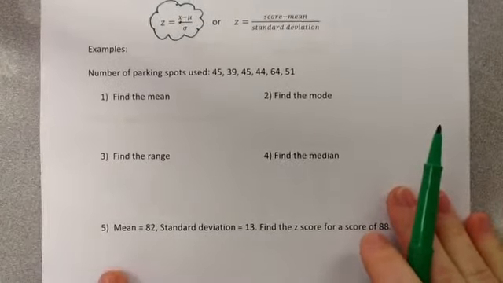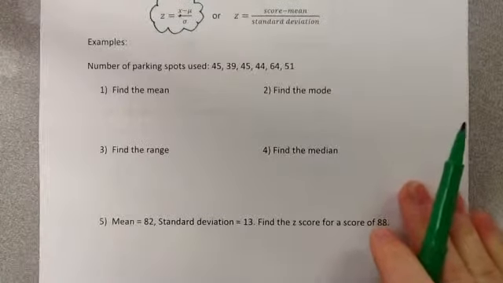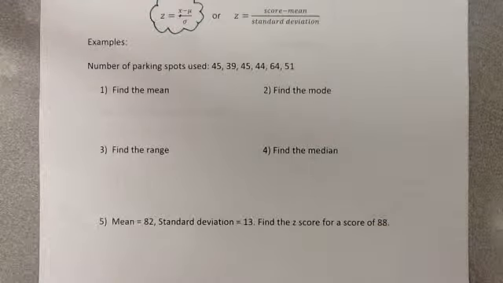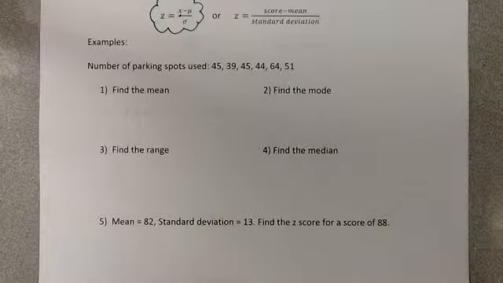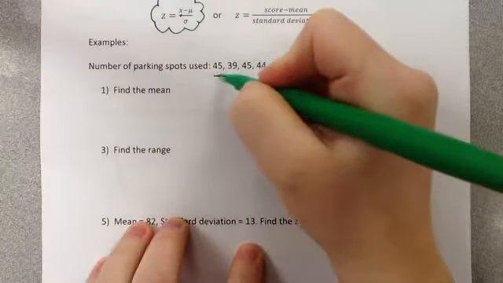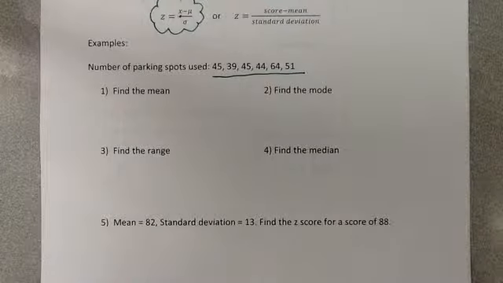Let's use all of that information to find these 5 statistical measures. Okay? So using this information, find the mean. So you're going to add all of these up and divide by how many there are. So if you add them all up, and I typed that in wrong, so let's try again.